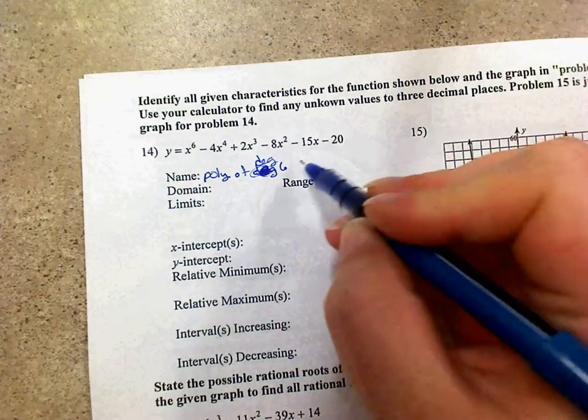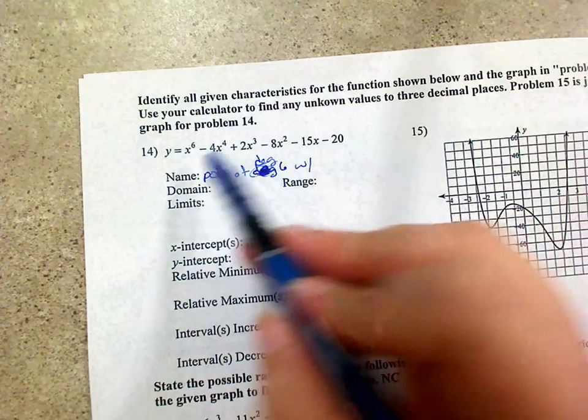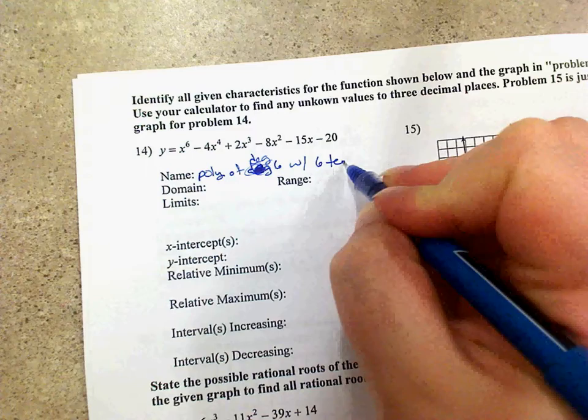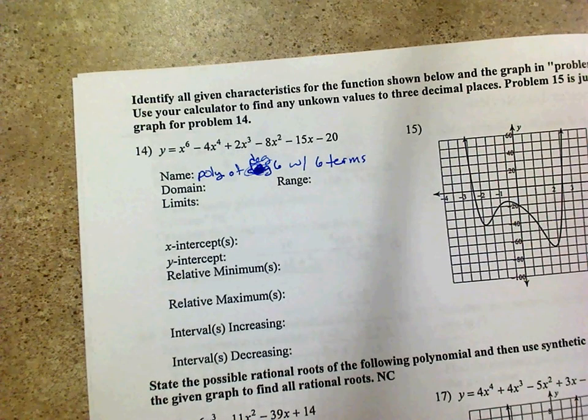Of degree 6 with what? How many terms? With 6 terms. If it was a quadratic with 3 terms, then we would say quadratic trinomial, right? But that's a lot bigger than that.